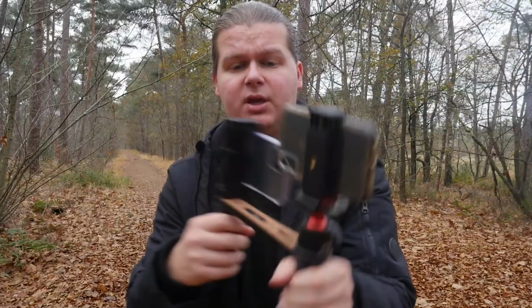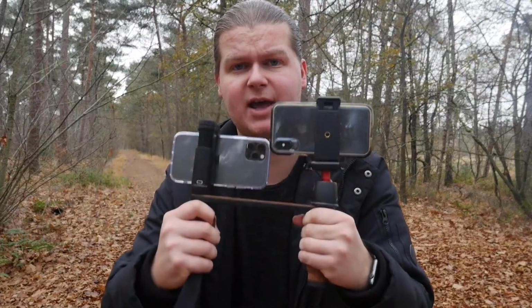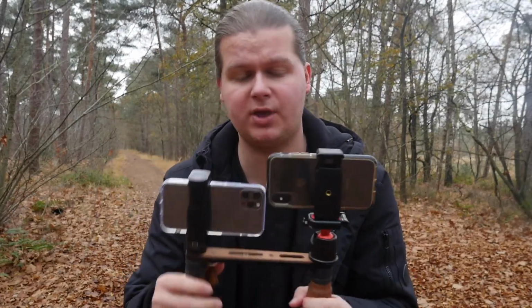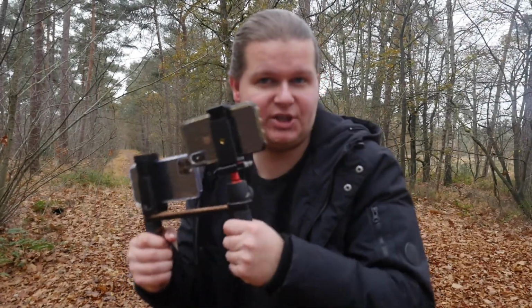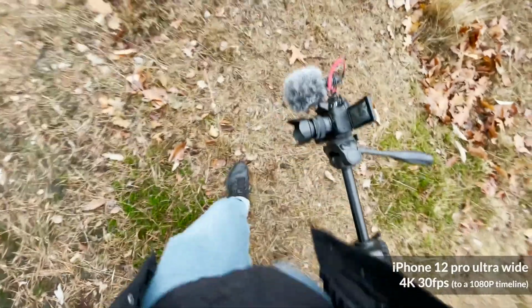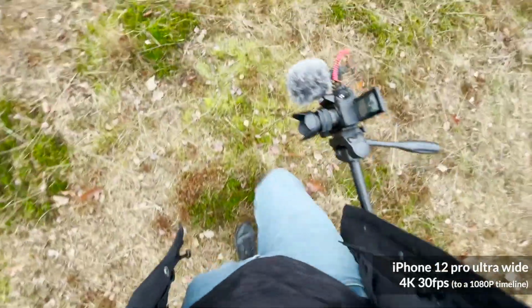Also, I shoot everything with this rig, so kind of handheld, no gimbals or things like that. But of course this helps with the stabilization too, so keep that in mind. And it is of course hard to compare, but a vlog shot like this, or a walking shot, is so much better with the wide angle camera. Look at this.